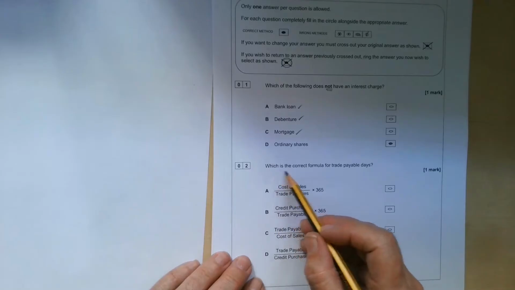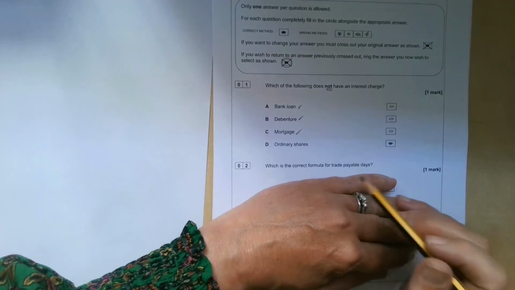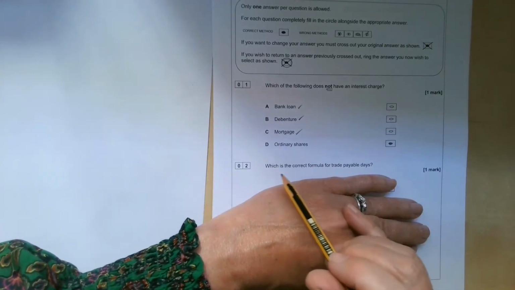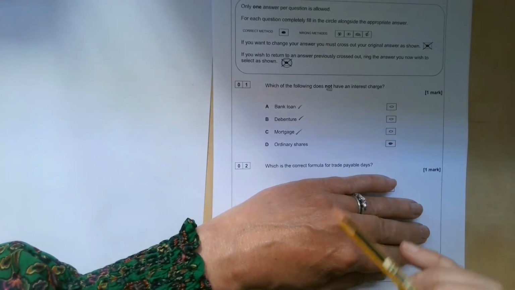So question 2, which is the correct formula for trade payables days? Now, I think with this kind of question, you need to cover up the possible answers and think, what would the answer be? And then hope that it's somewhere in A to D underneath. So which is the correct formula then? For trade payables days, it needs to be trade payables divided by credit purchases times 365. So trade payables over credit purchases times 365 is D.